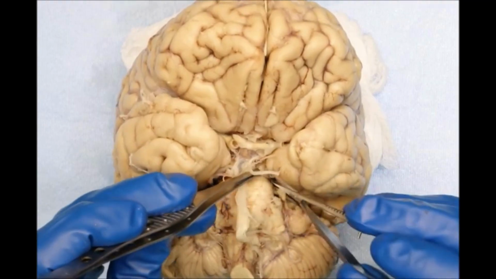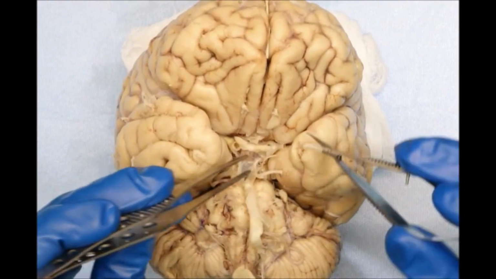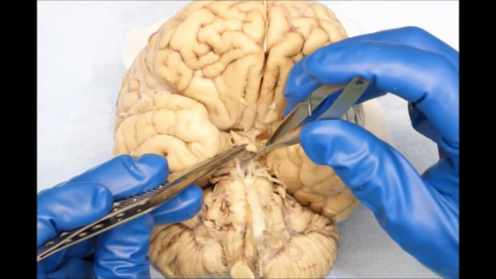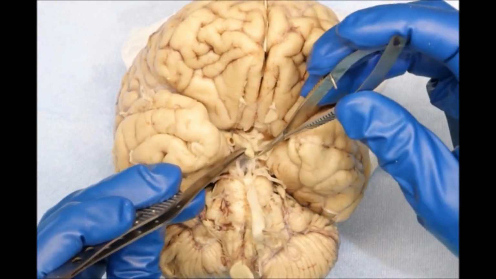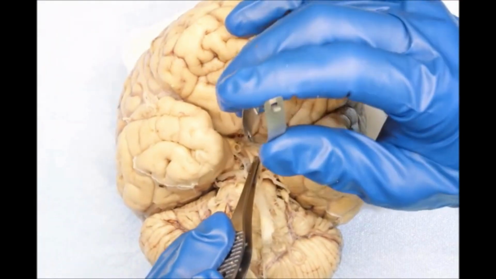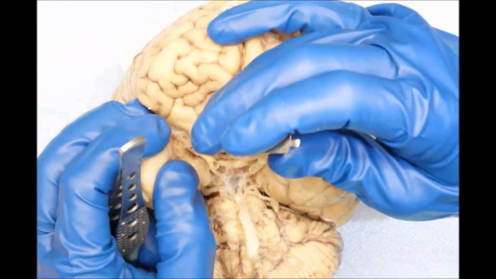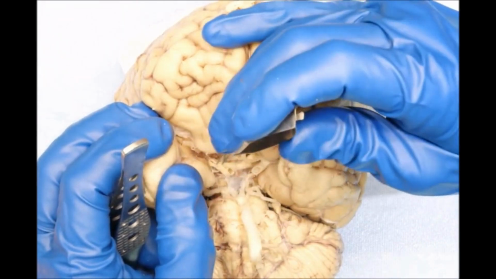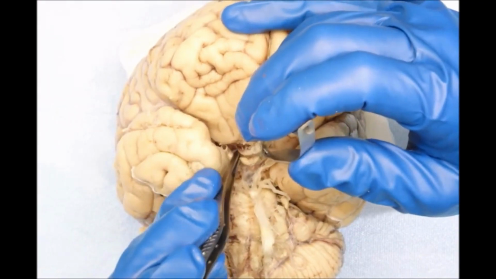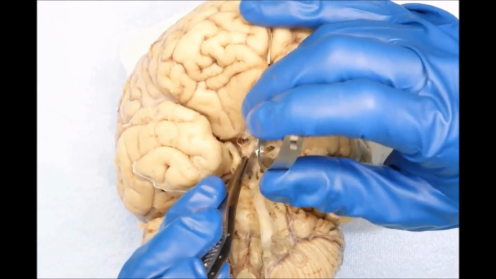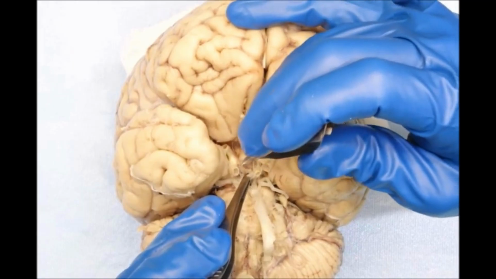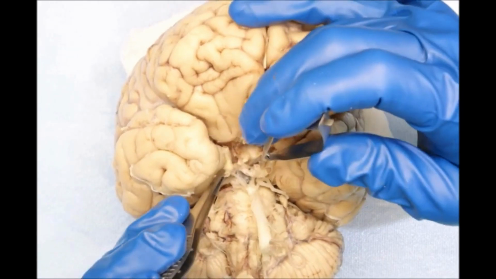And that's the process of just finishing up the deep thread-like branches in this area. I'm holding on to the left optic nerve. I'm now pushing it underneath the anterior cerebral arteries. I'm going to try to really free up the circle of Willis now. Pushing the optic nerve down, pulling the anterior cerebral arteries towards me.